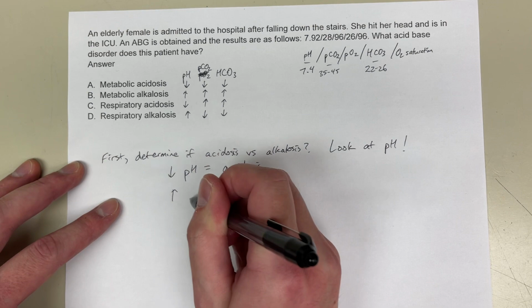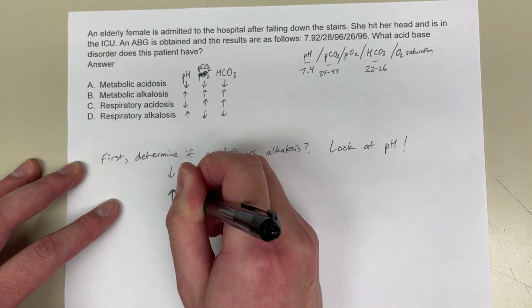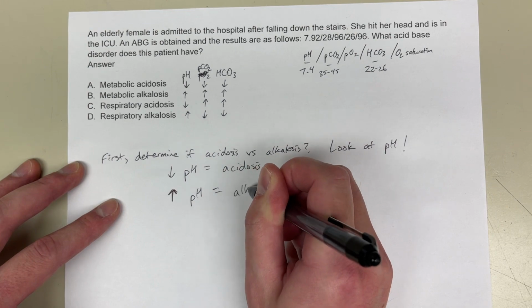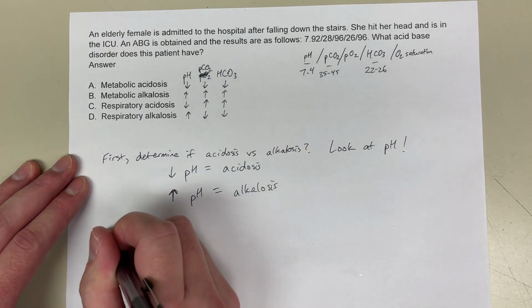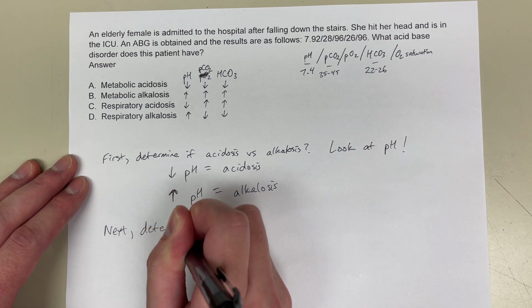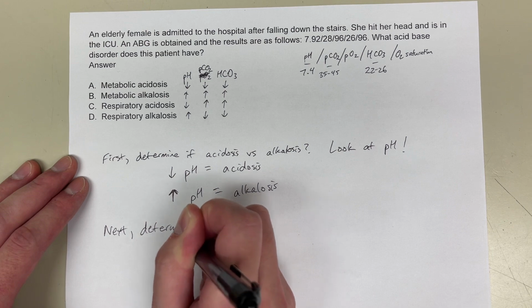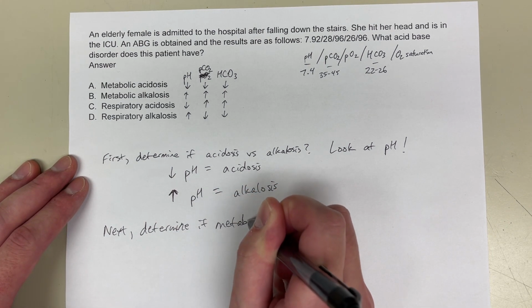If the pH is high, that equals alkalosis. And next, determine if metabolic versus respiratory.